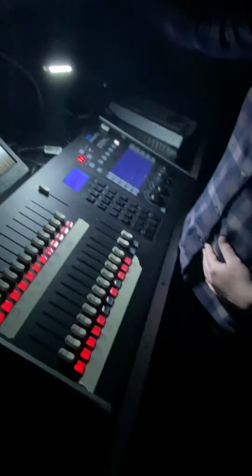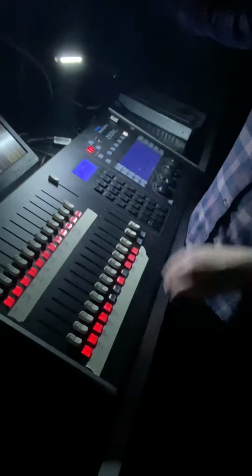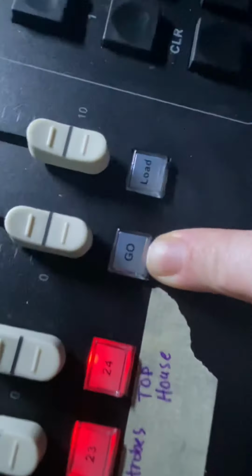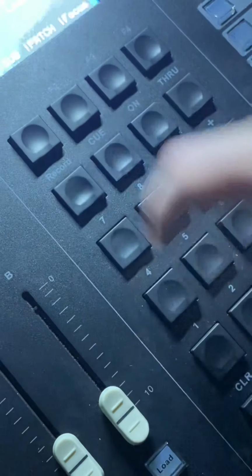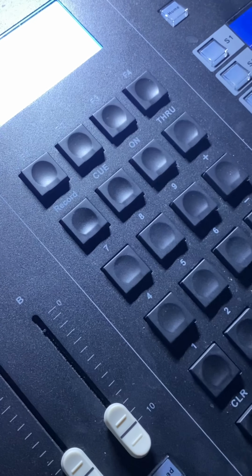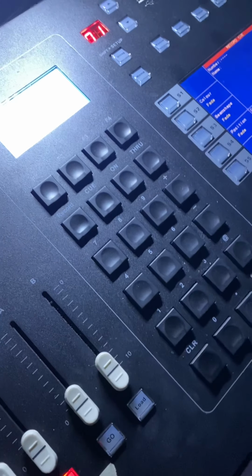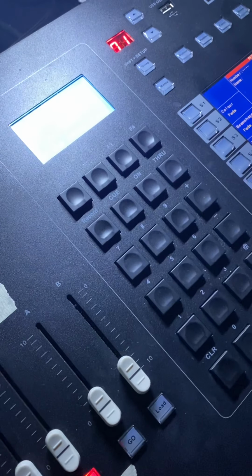So every single cue in a show gets recorded ahead of time so that when I'm going through the show and we're actually performing, all I have to do is hit go. So we're going to learn how to record first. First thing you're going to do is come over here to these buttons. You're going to hit record. You're going to hit cue. Then you're going to hit your cue number. So say you want to record cue number 5. I'll hit record, cue 5, enter.